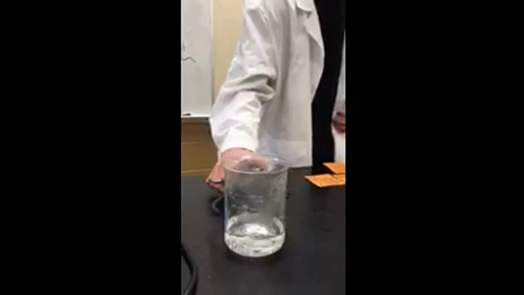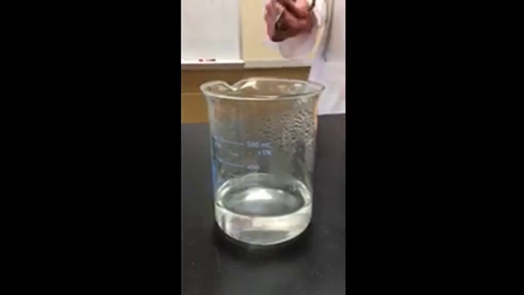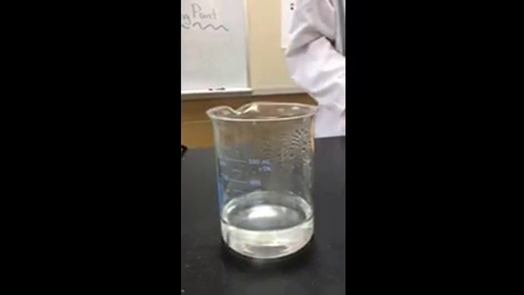Water's heat of vaporization is around 540 calories per gram at 100 degrees Celsius. And due to the vaporization, you can see the vapors here coming out of the top of the beaker.